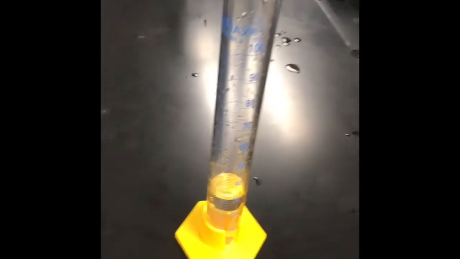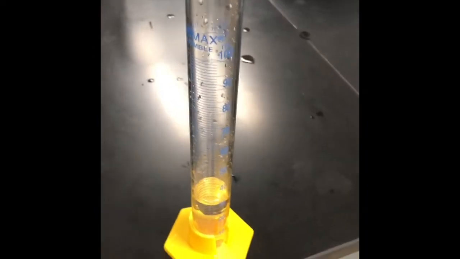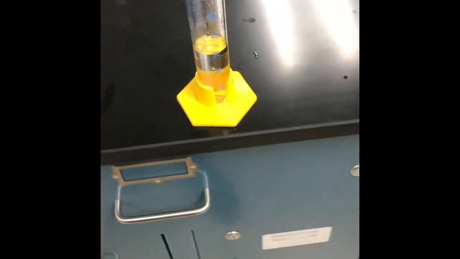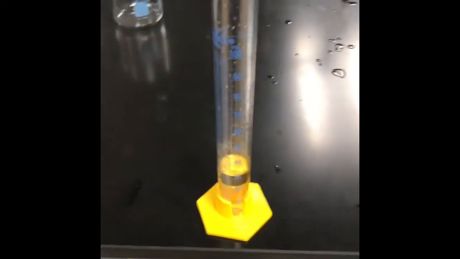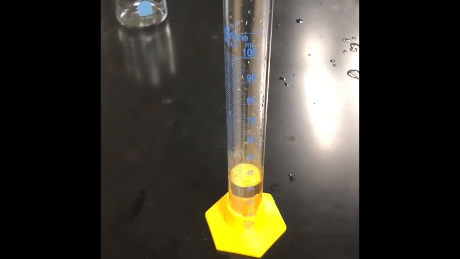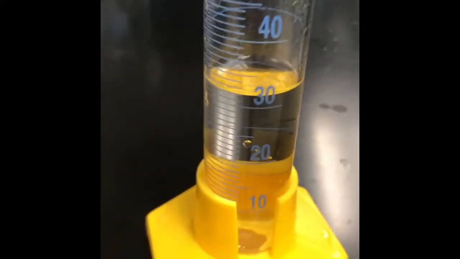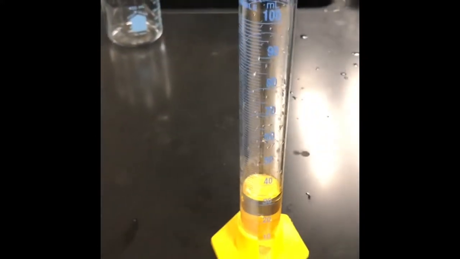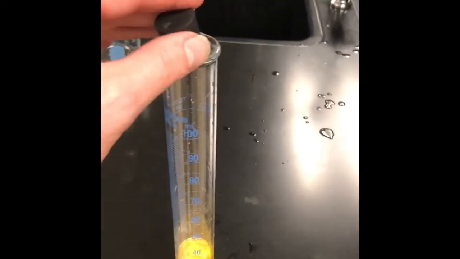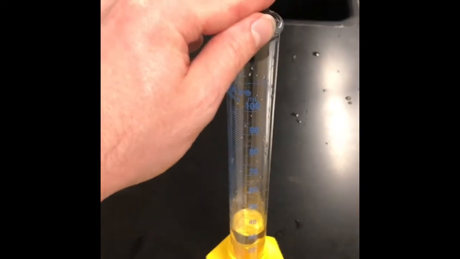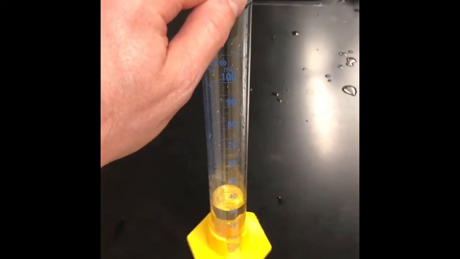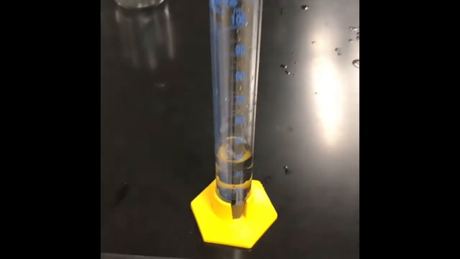Now we're going to find the volume of the stopper by water displacement, okay? Whatever the amount the water goes up to, minus the initial amount of water, which we had about 31 milliliters, is how we find the volume of the stopper. We do this for any sort of irregular shaped object. And we're going to see what it goes up to now.